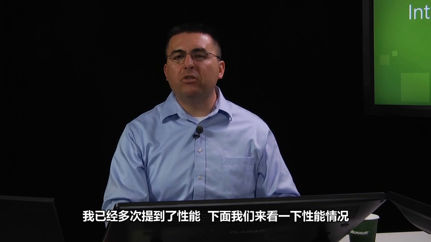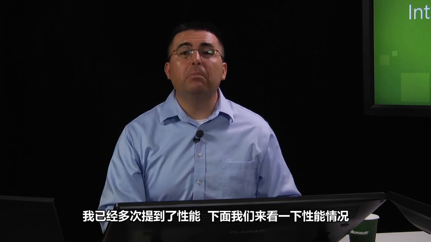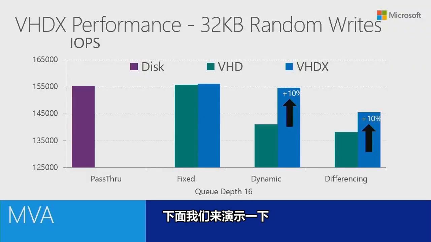So I've mentioned performance a couple times. Let me show you just what the performance looks like. One of the biggest challenges, the most difficult one, is random writes. Yeah, sequential reads, sequential writes, those are nice, but random writes are the most difficult one. Well, let me show you what we've done here.